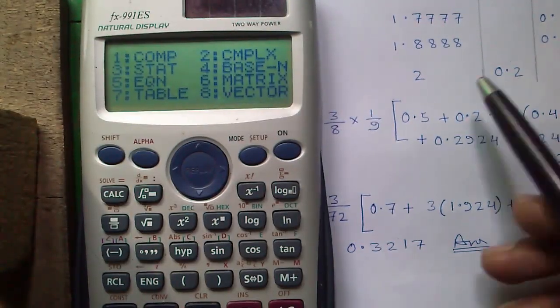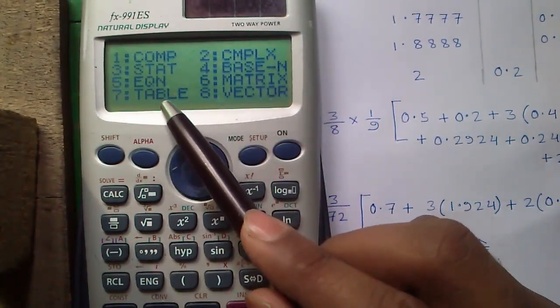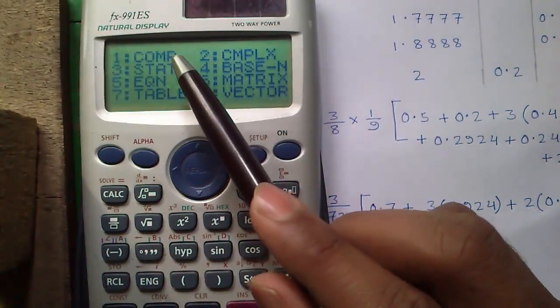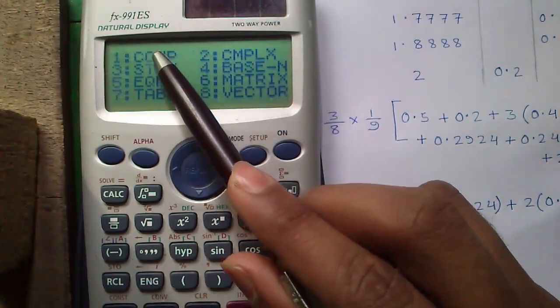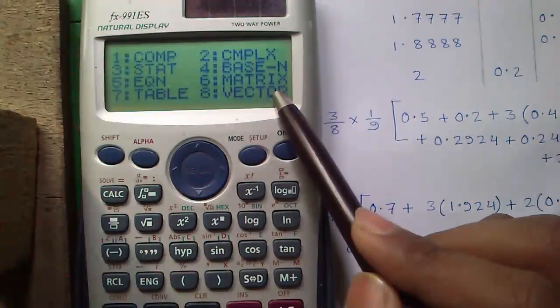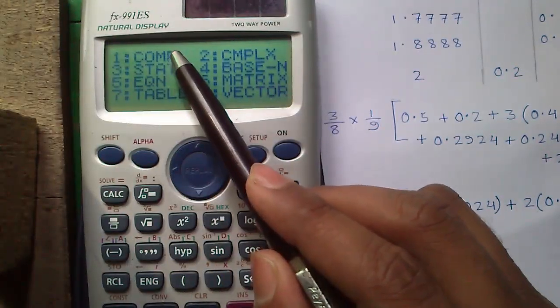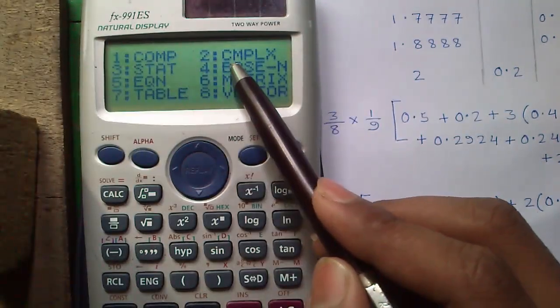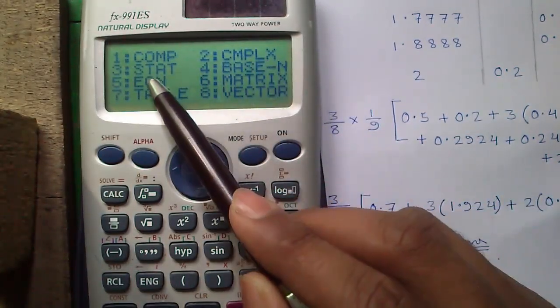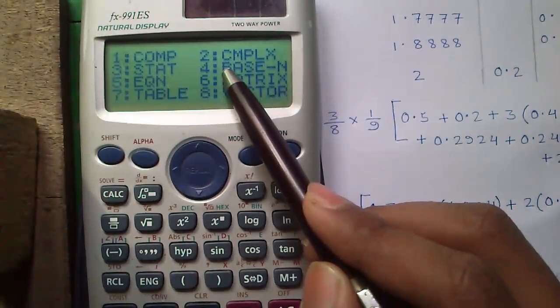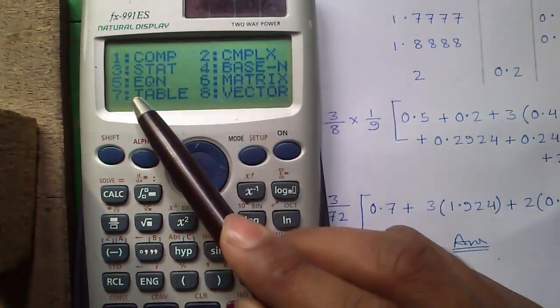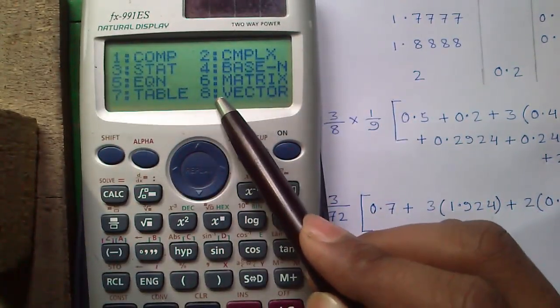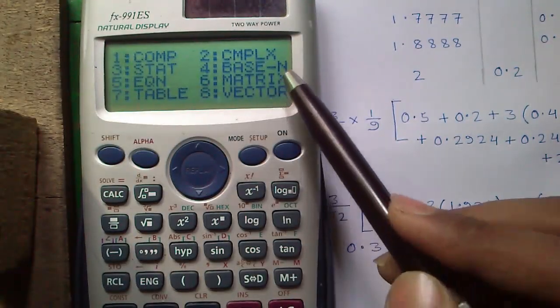So this was the preview of the mode 7 table mode of this calculator. I have uploaded video tutorials on each of the 8 modes of this calculator. Mode 1 computational mode, mode 2 complex number mode, mode 3 statistics mode, mode 4 number system mode, mode 5 equation solver mode, mode 6 matrix algebra mode, mode 7 table generator mode, and mode 8 vector algebra mode.